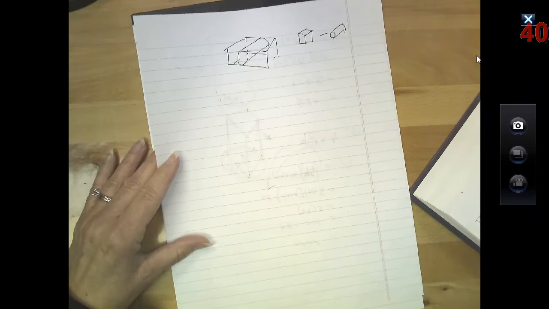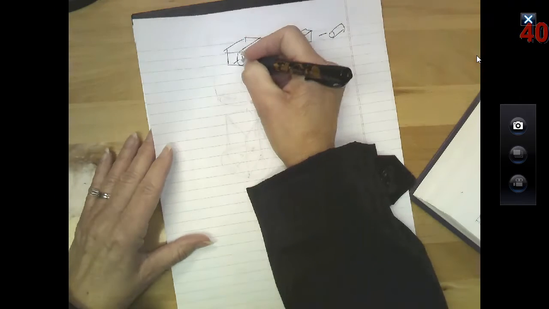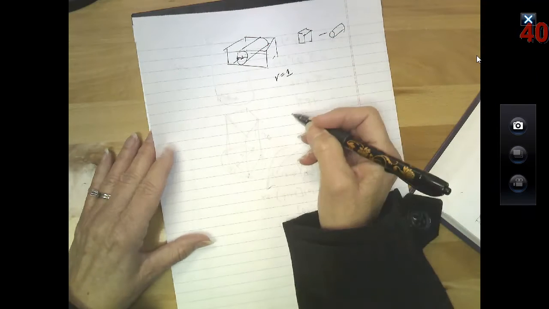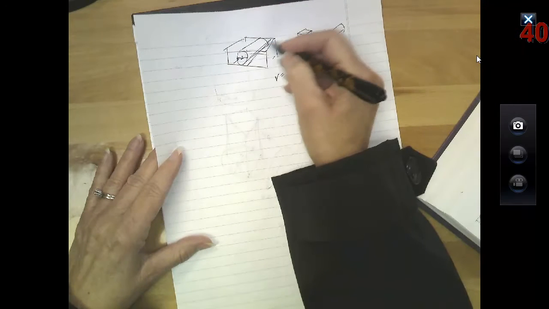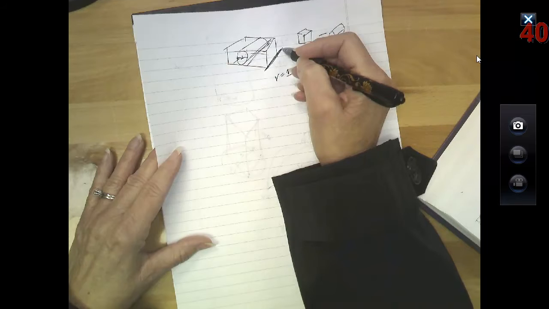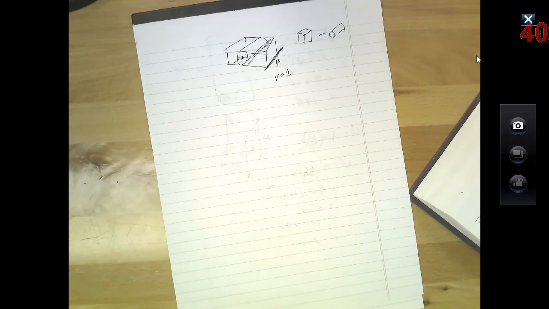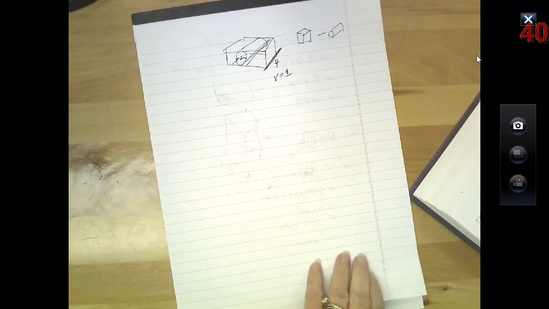The cylinder is 2 meters across, so the radius would be 1. The height of the cylinder is the same as the length of the side over here, which is 4. So you should be able to work that one, and I'll work it for you when we get back if you didn't get it.